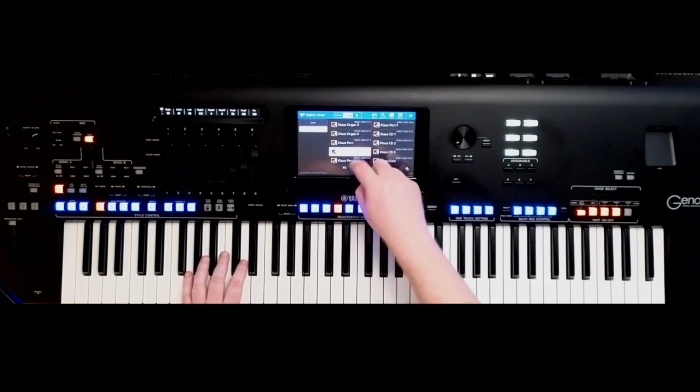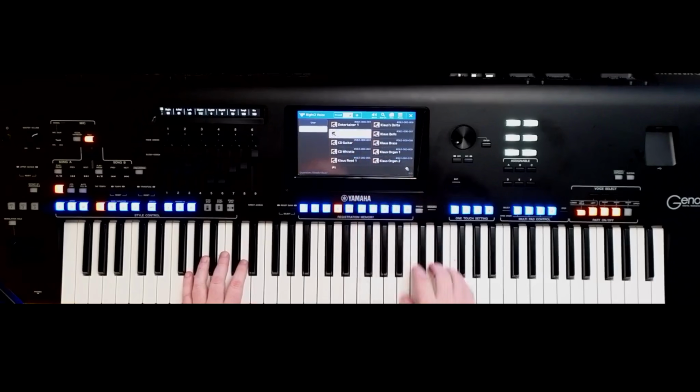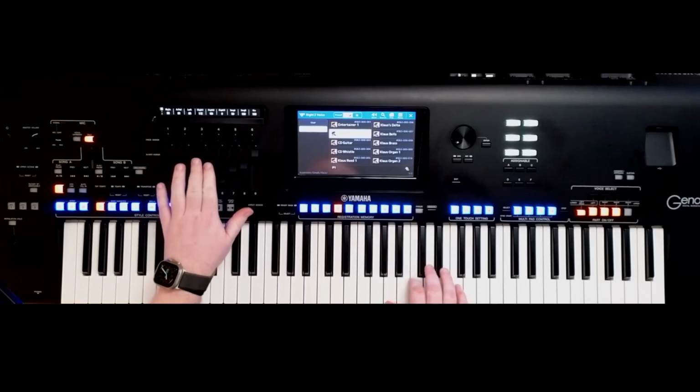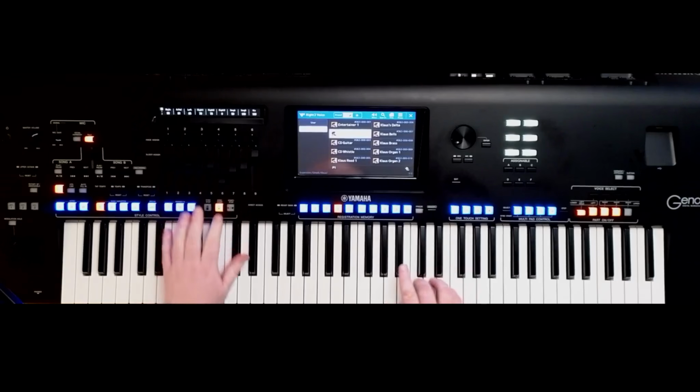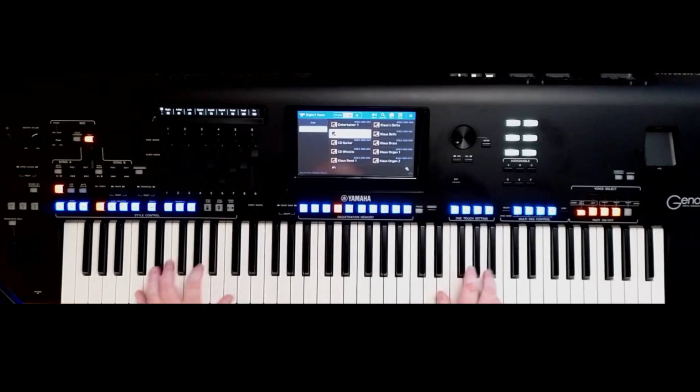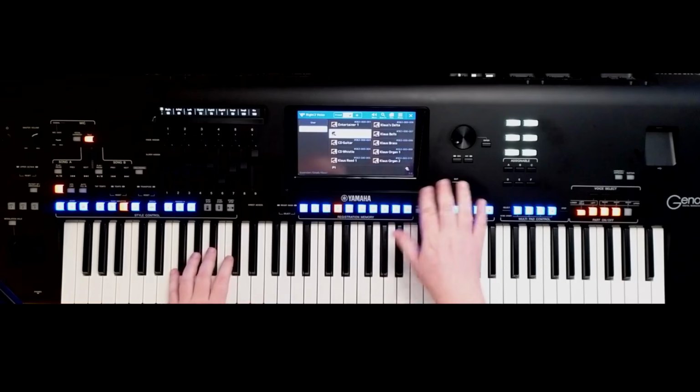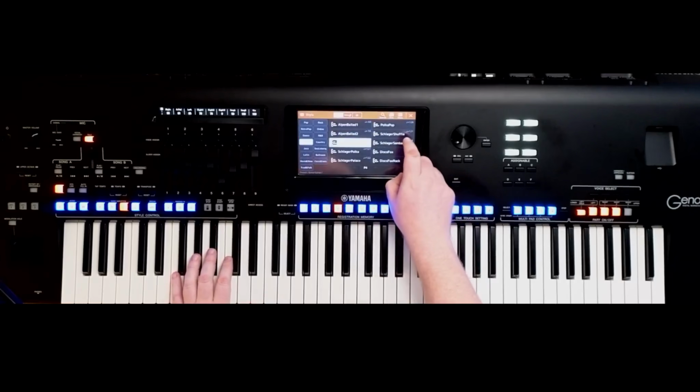So I'm looking for the beta percussive organ. Sort of thing, or we can go and look at a Schlager samba.